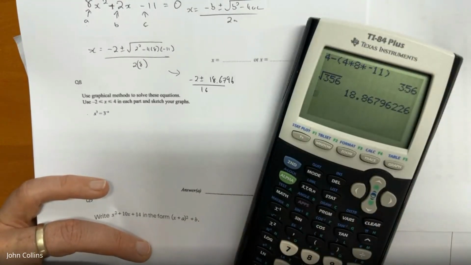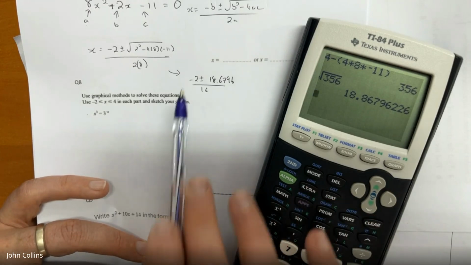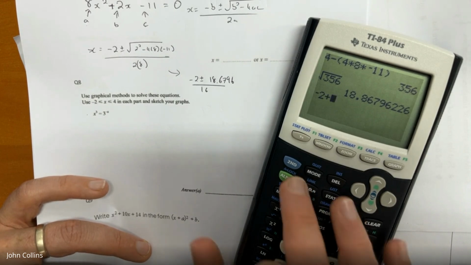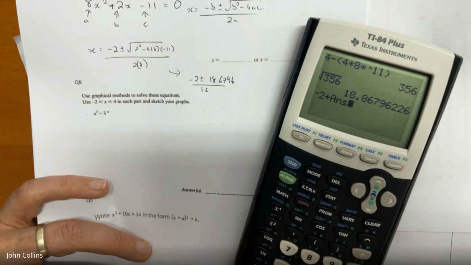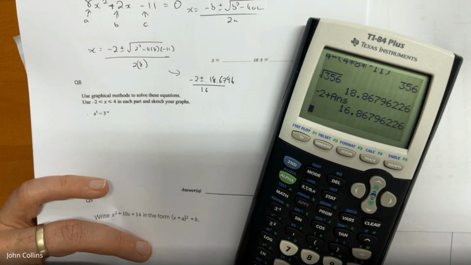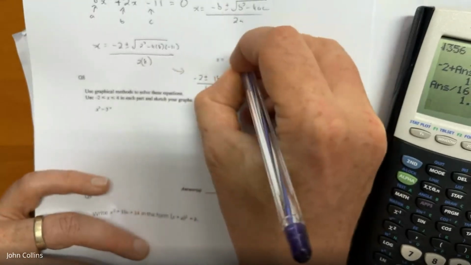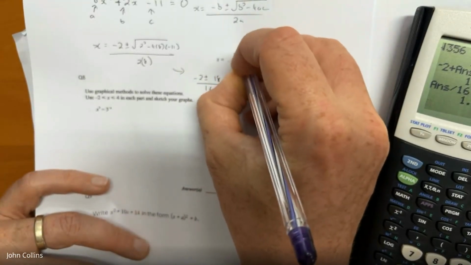But anyway, how do I finish this question off? I need 2 answers. So I do negative 2 plus my answer from above, which gives me an answer, and I divide that by 16. I get 1.05.